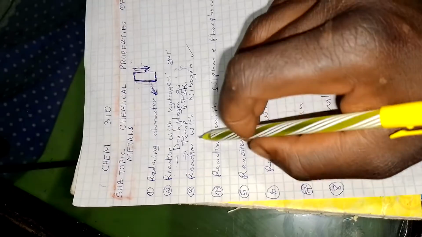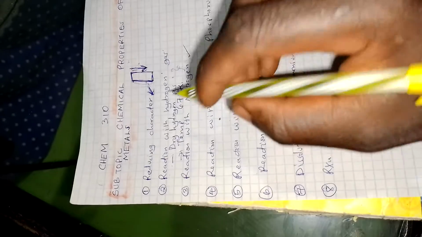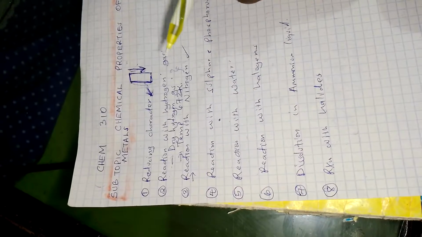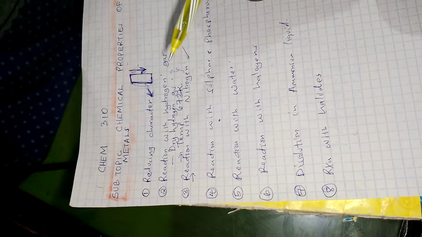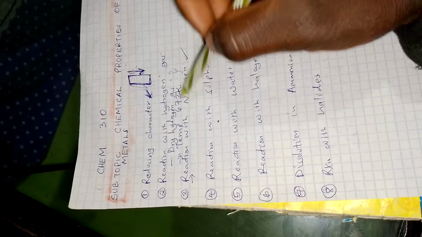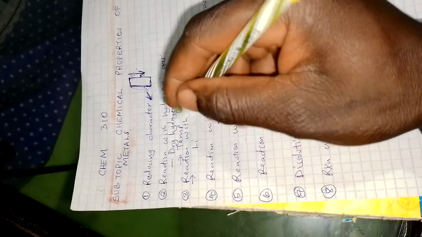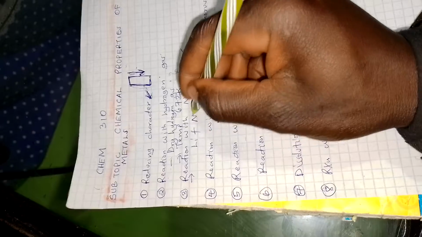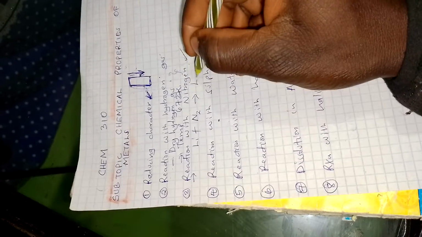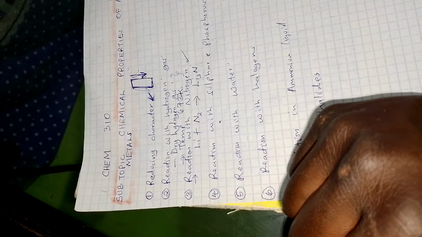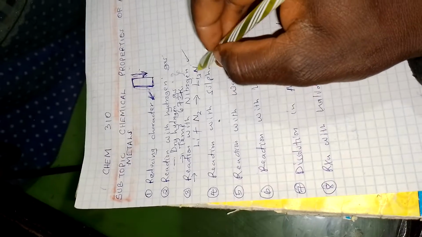The third point is the reaction with nitrogen gas. Here there is a notice that we must take: only lithium among the alkali metals can react with nitrogen to form a nitride. The equation for the reaction: lithium reacts with nitrogen to form lithium nitride.